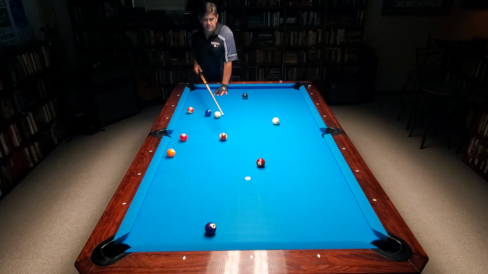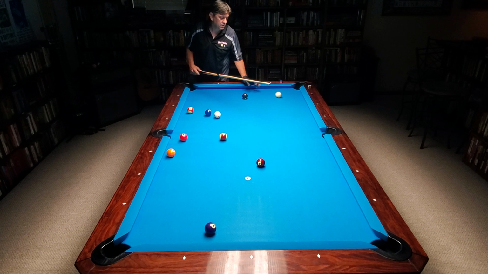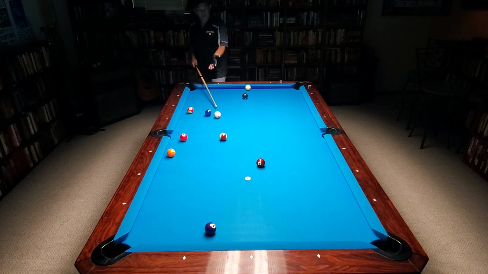If I stun it, the cue ball slides into the 15 ball, then the 15 is going to catch right in there somewhere. It's not going to go. But if I roll it or use draw, I'm going to make the 15 by using this line that I'm standing on.